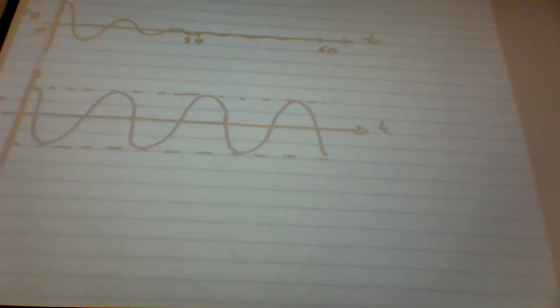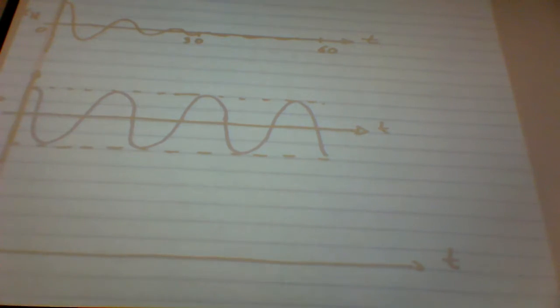It was looking something like that. And then if we plotted the total solution, the beginning will look a little bit different.